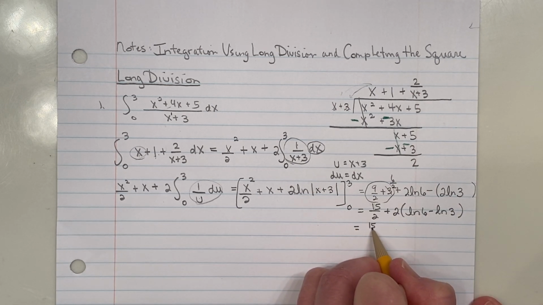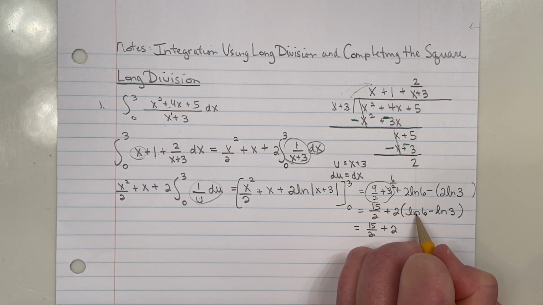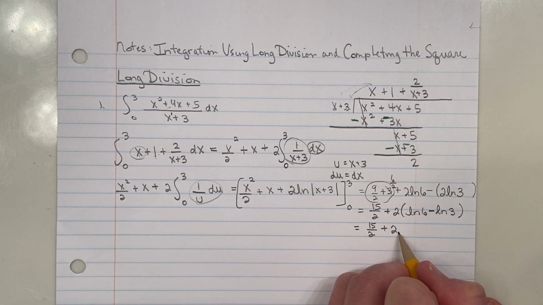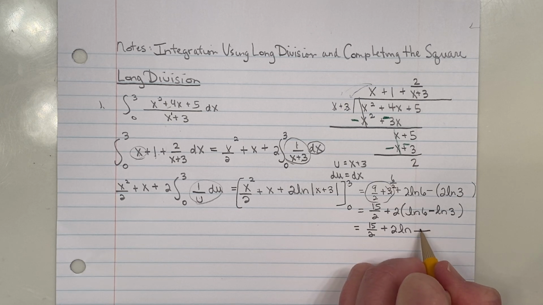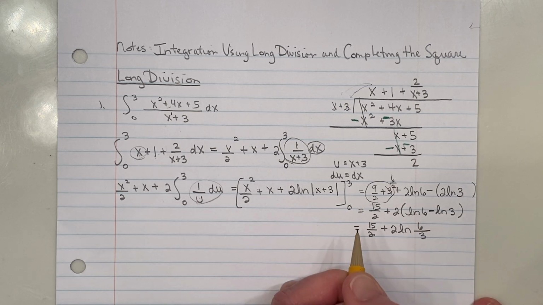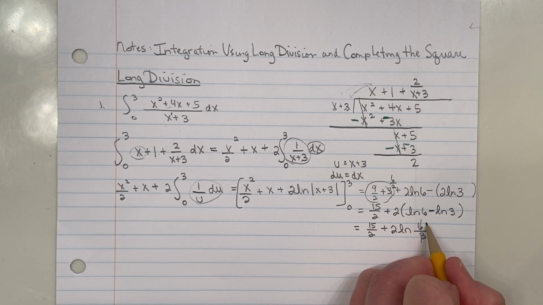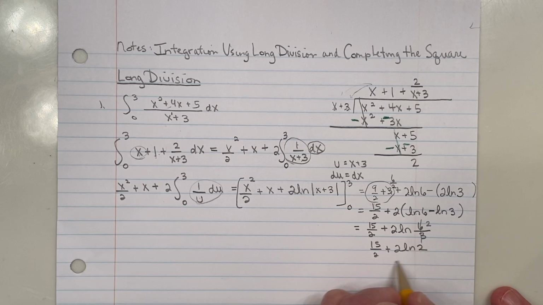So not done, haven't gotten to the log properties yet. 15/2 plus, what I'm going to have here is I'm going to be using the quotient to difference property, or actually the difference back to the quotient. So I'm going to stack the 6 on top and the 3 on bottom. This is a log property. And then I would cancel that or divide this out to a 2. So my final answer would be 15/2 plus 2 ln of 2.